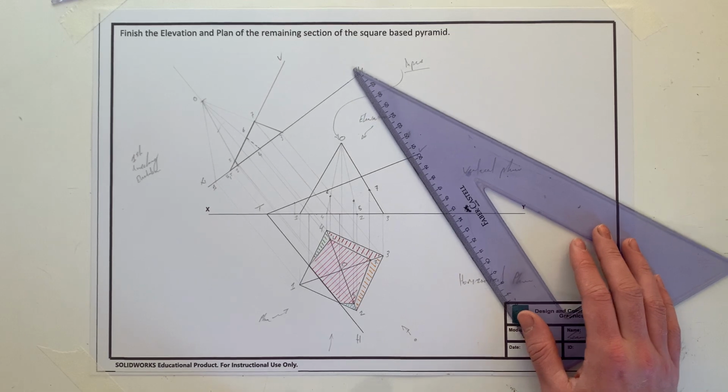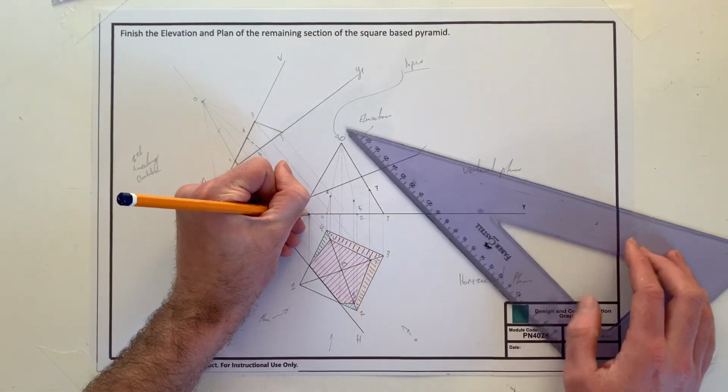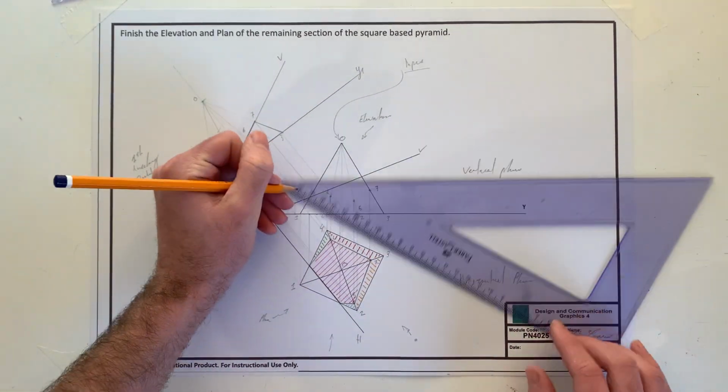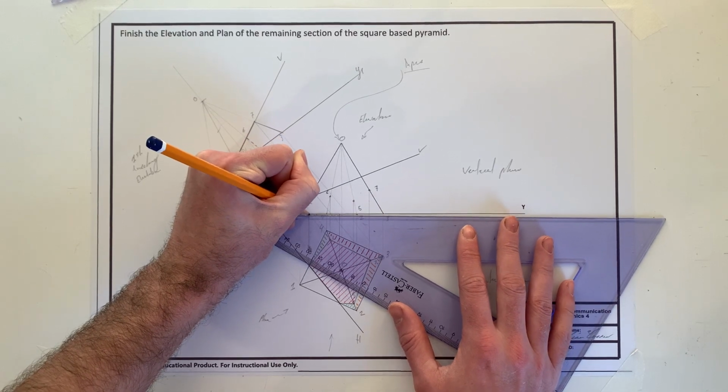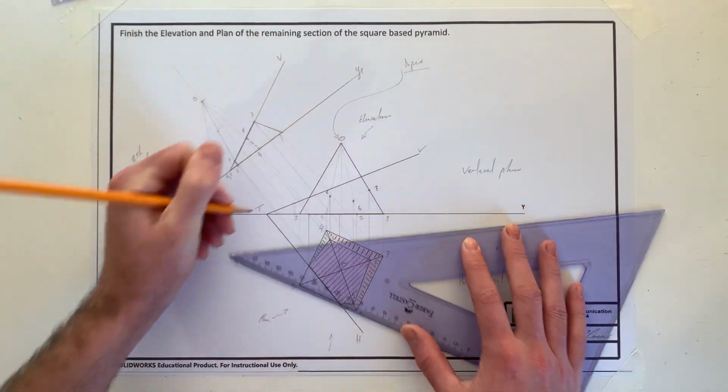So what we can confirm is that from this point, so from here all the way back to 3, is going to be part of our object.